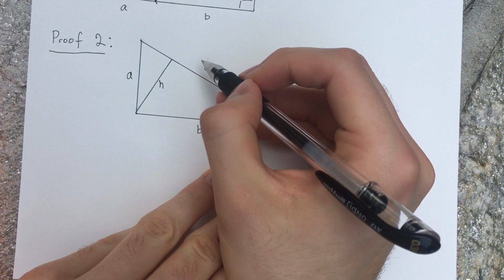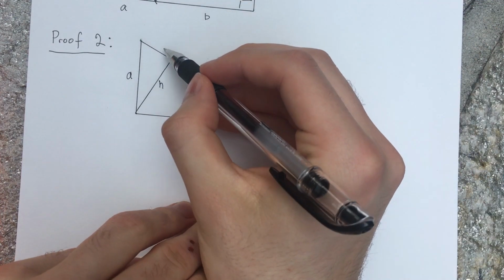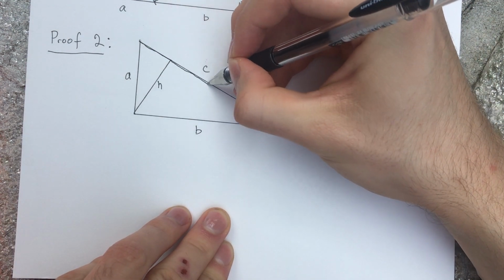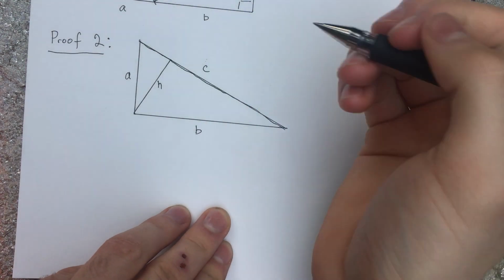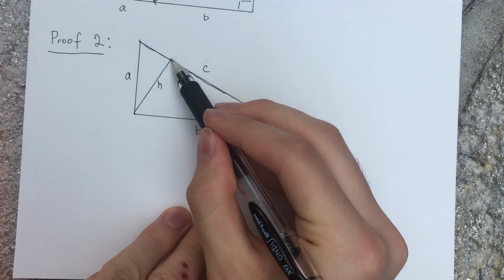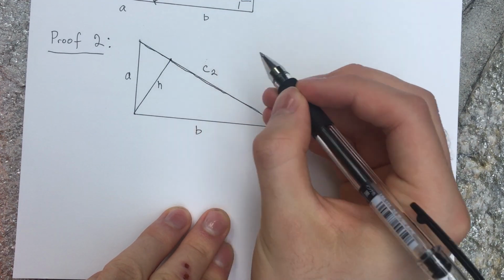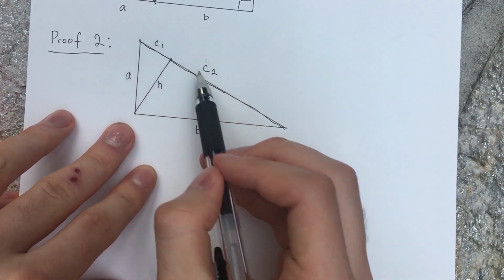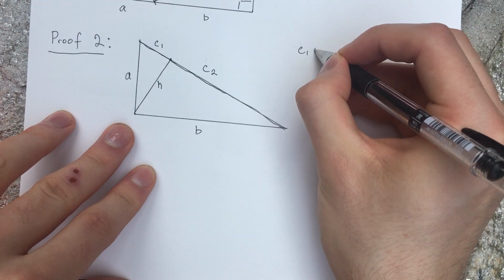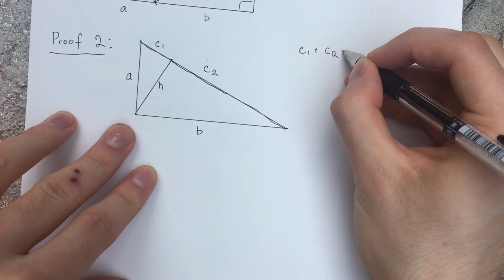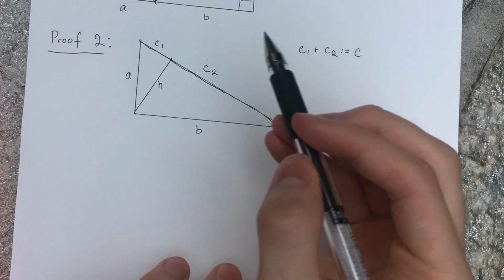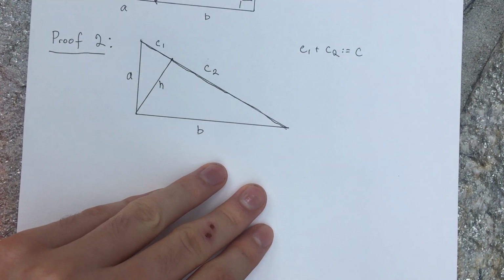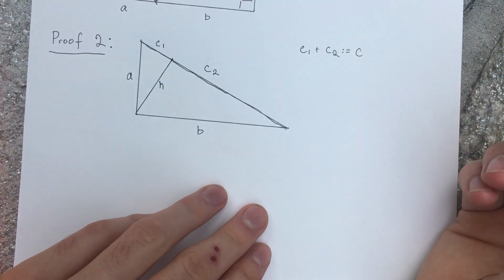And also, I forgot to do this earlier, but I'm going to split each of these sides and label them accordingly. So I'm just going to call this side, which begins here, C2, and this side C1. And from that we can see that C1 plus C2, we're going to define that as C. So we'll get a squared plus b squared equals c squared in the end. Okay, so let's start.